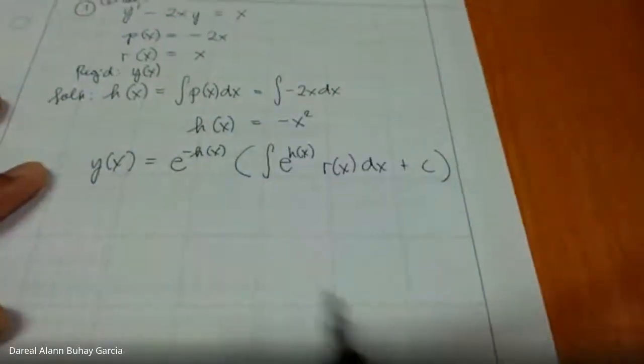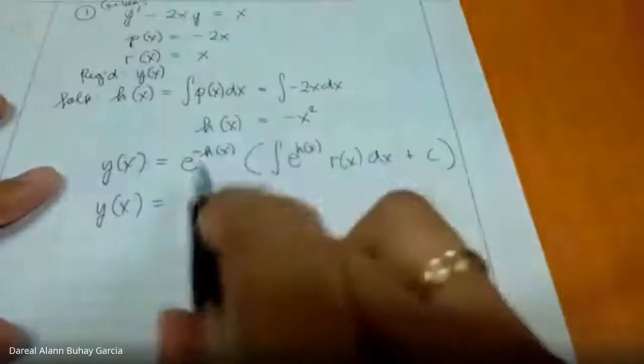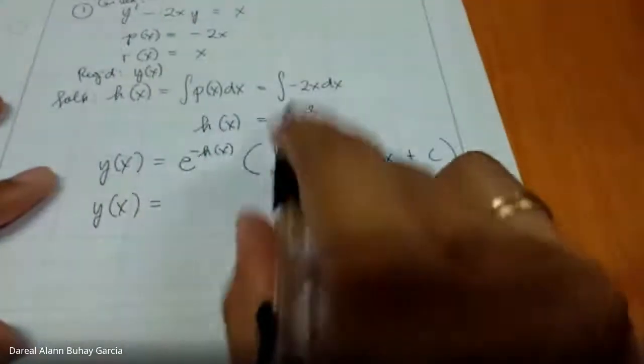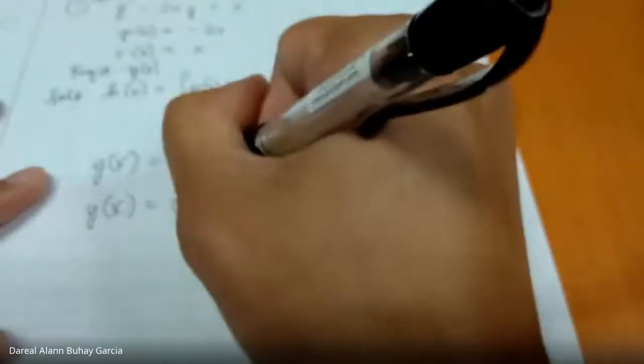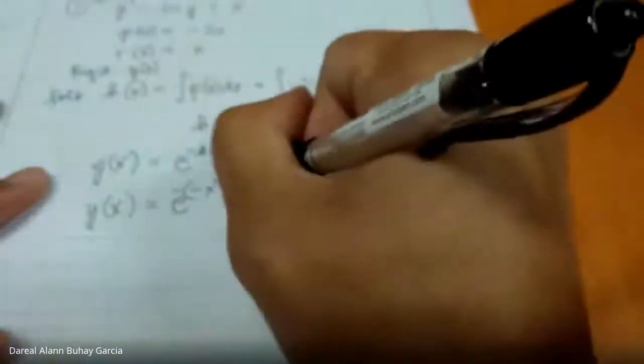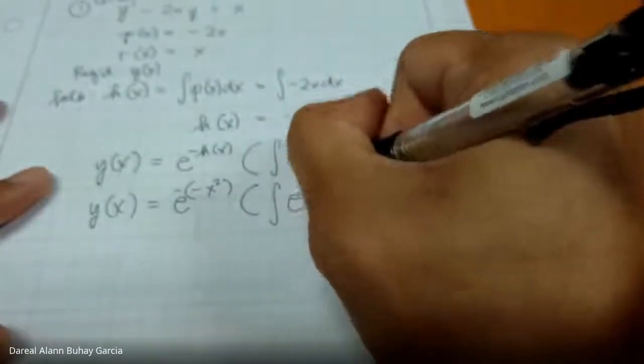Again, plug lang. Y of x is equal to e to the power of negative x squared, the integral of e to the power of negative x squared.